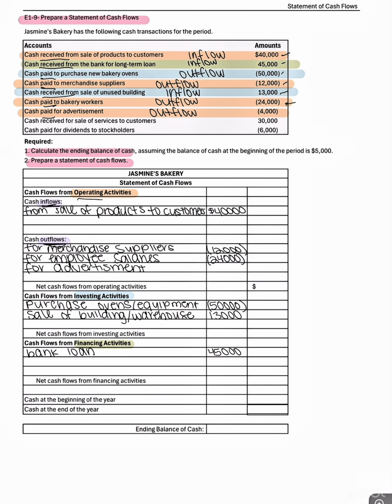So we'll also subtract that. So we'll put that $4,000 like that, indicating that we subtract it. Next up, we have cash received from sale of services to customers. This is also going to be an operating activity. And looking at that received word tells us that this is going to be an inflow. So we'll do from the sale of services to customers, and that amount is going to be $30,000. We're going to add this amount. So we got $30,000 right there.